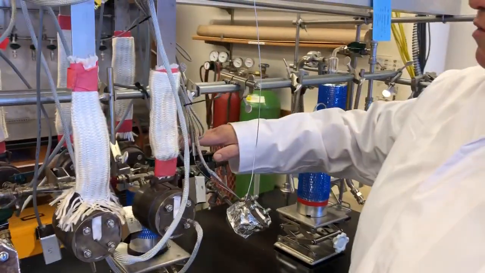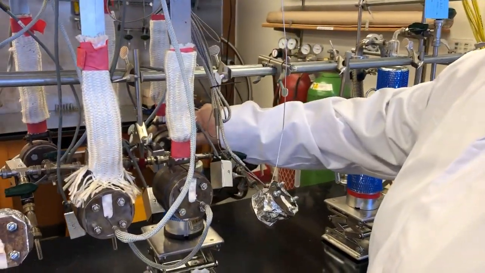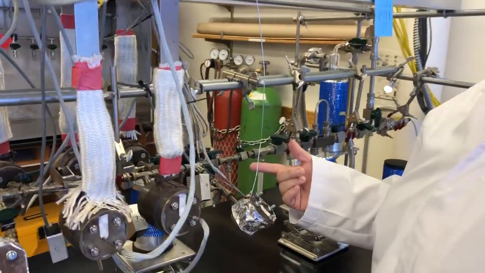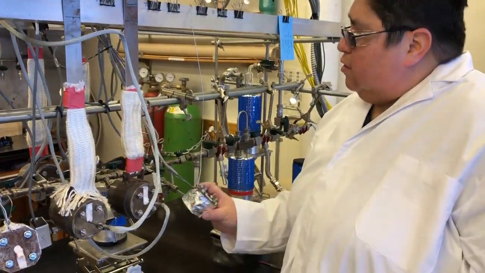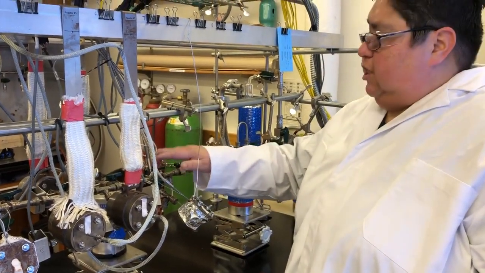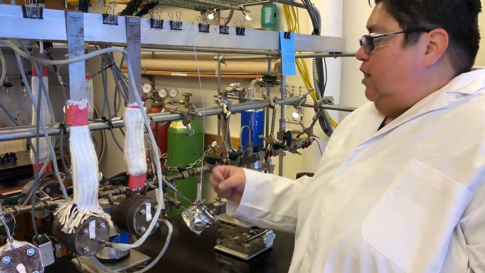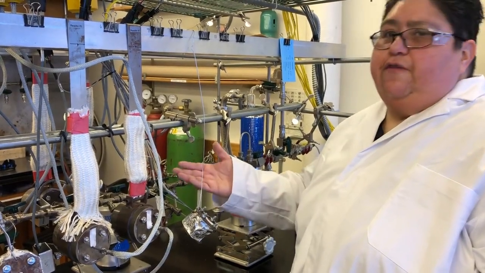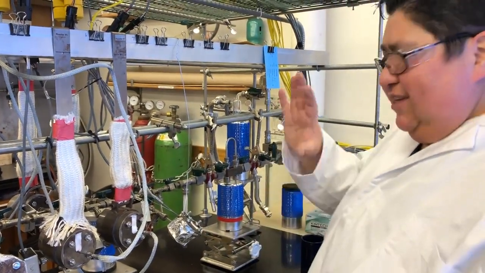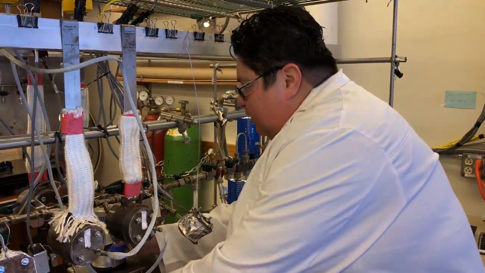So now I've got CO2 and iron in this reactor. I'm going to also add hydrogen to it. And once I apply heat, I've got heaters in here, once I apply heat to the CO2, the hydrogen will have graphite form. And that graphite is going to form on the iron catalyst.